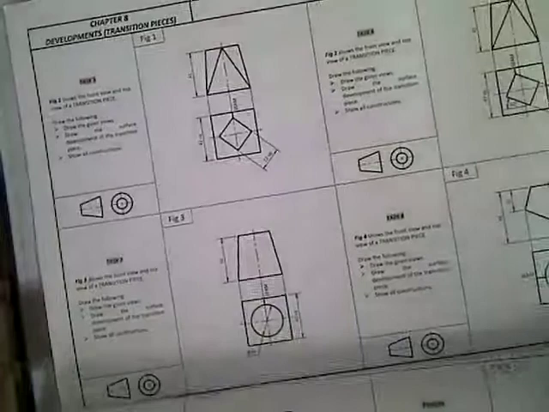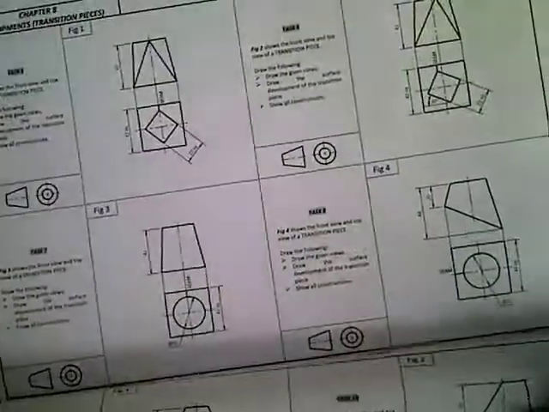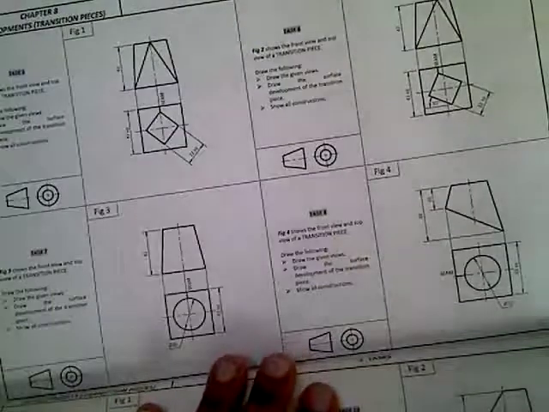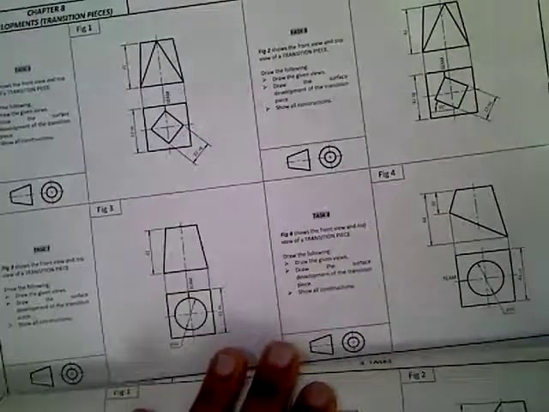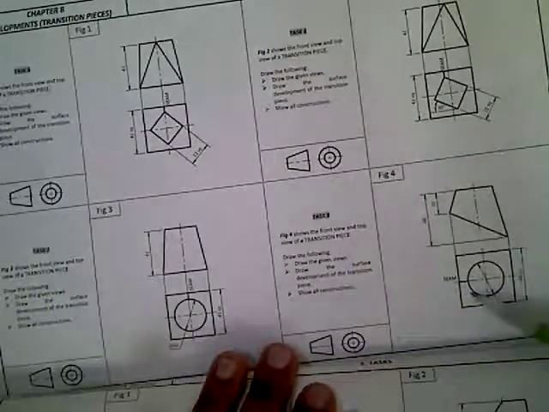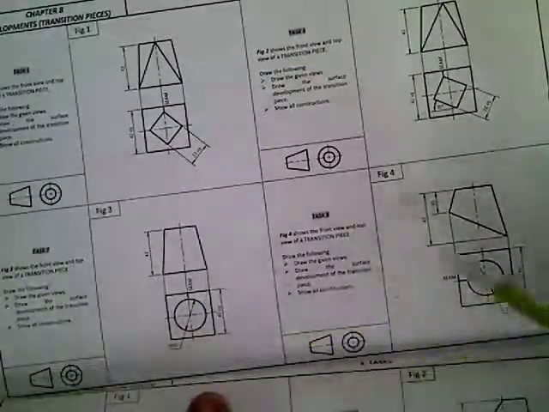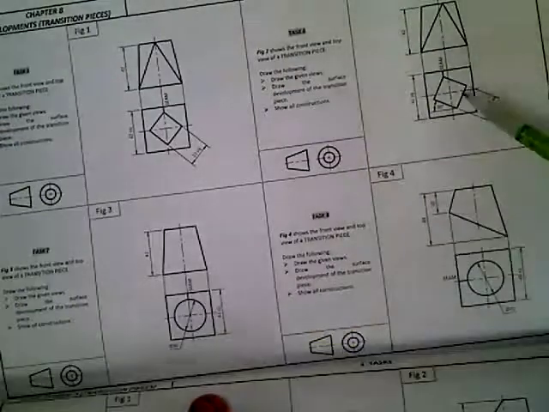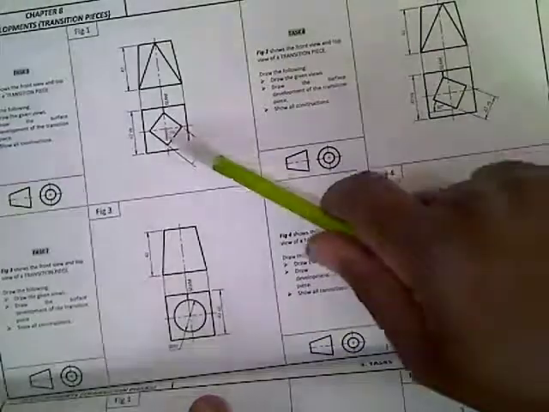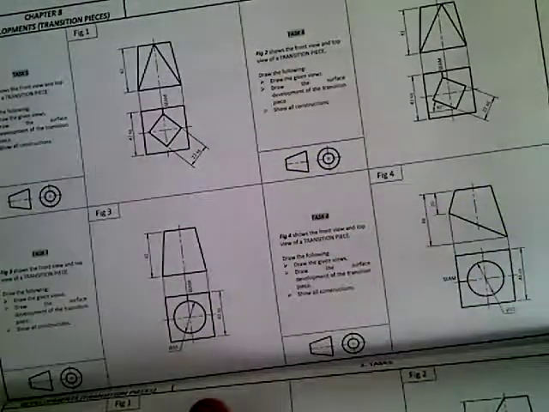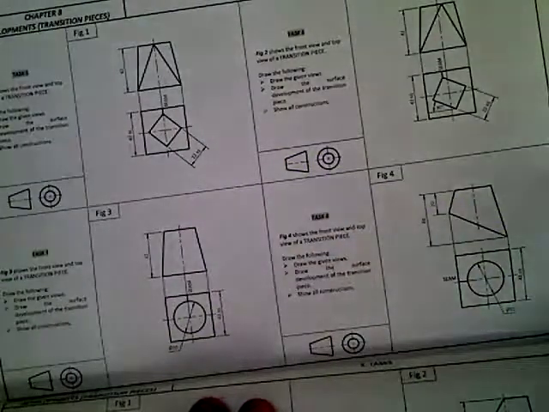I've done a few developments already; if you can, go to my other videos and see. But this time I found this transition piece very interesting. If you can do this one, the next one will be much easier. In my next video I will do that one, and these and others similar to it, you'll find much easier too.